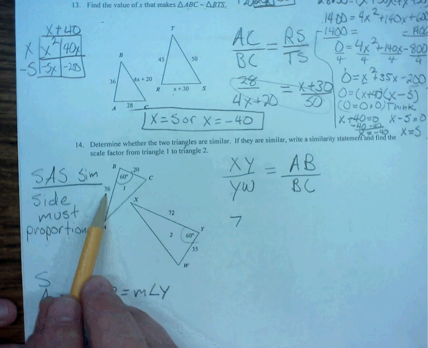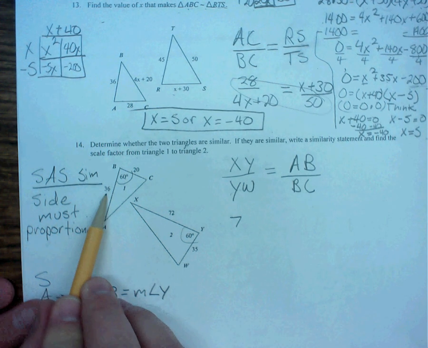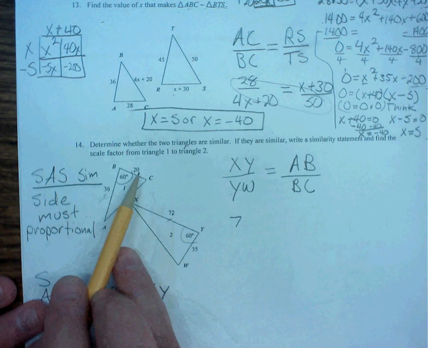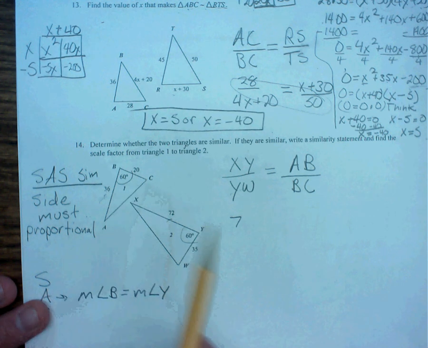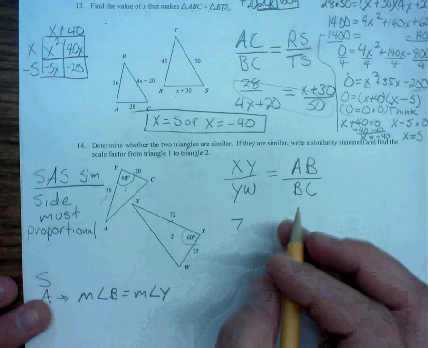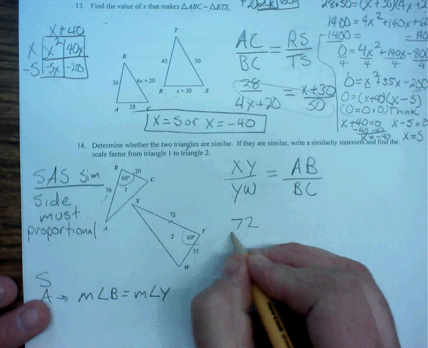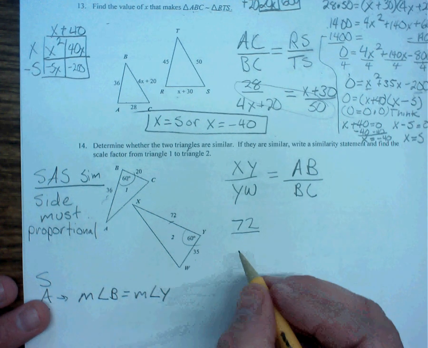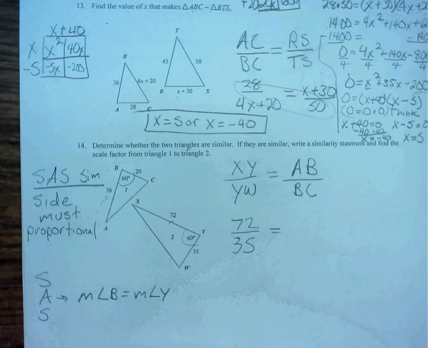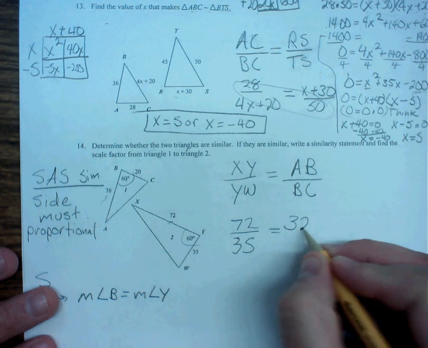In other words, what do I multiply 36 by to get 72? 2. What's 20 times 2? 40. Uh-oh. But let's go through the process so you guys can see it. So 72 over YW, which is 35, should be equal to AB, which is 6, and then over BC.